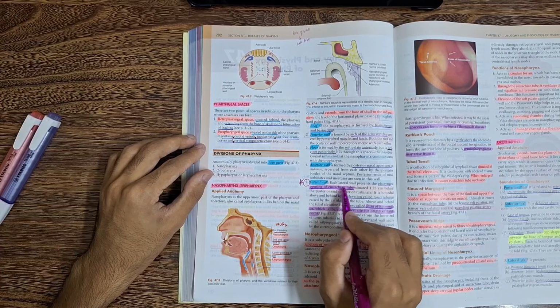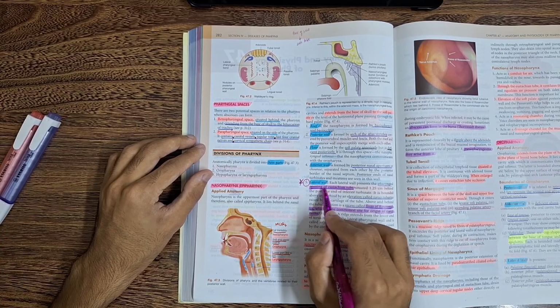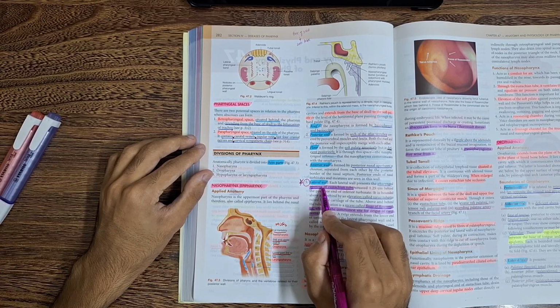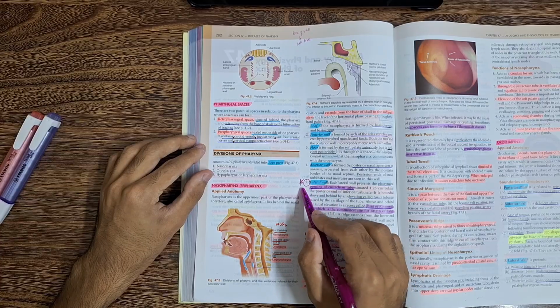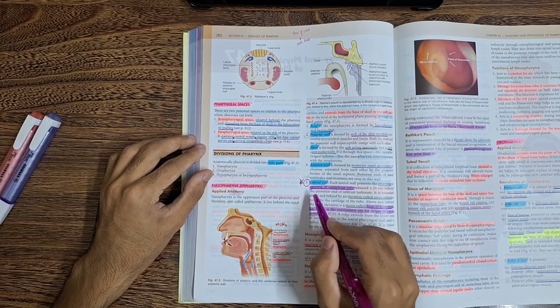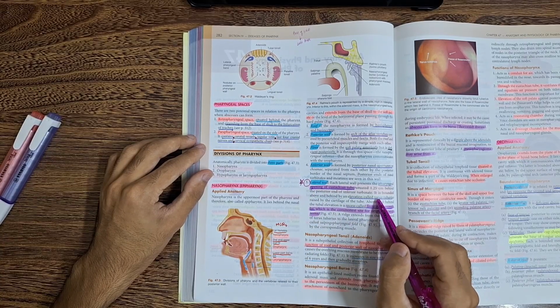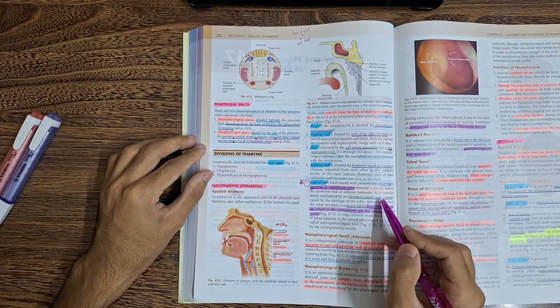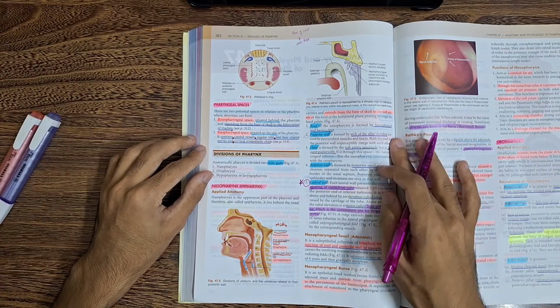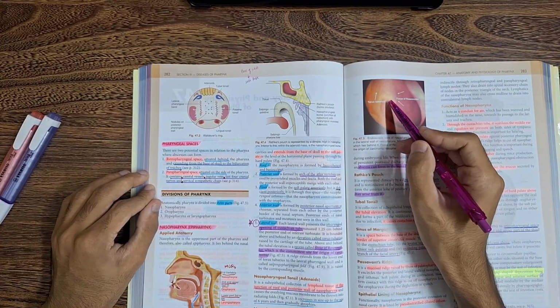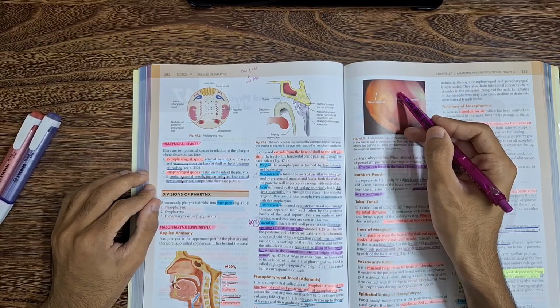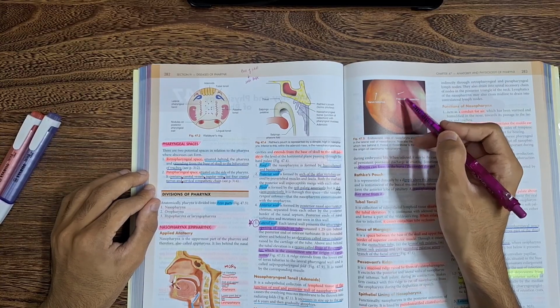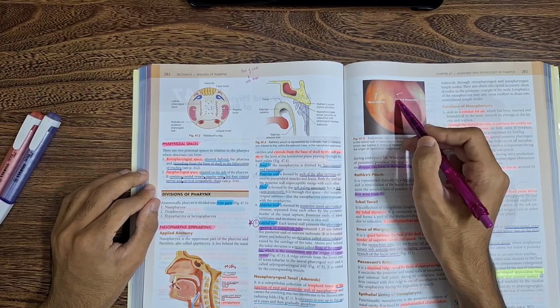So the opening of the eustachian tube lies in the nasopharynx, right? On either side of that opening is an elevation, known as the tubal elevation, also known as the torus tubarius, right? Behind the torus tubarius is the fossa of Rosenmuller. This is the torus tubarius, and this is a recess behind it, a pocket, a kind of depression, known as the fossa of Rosenmuller.